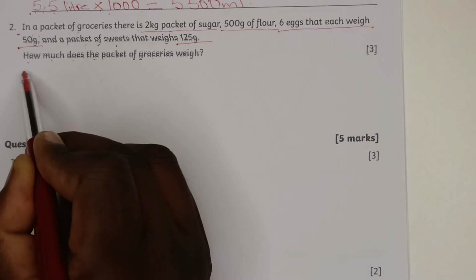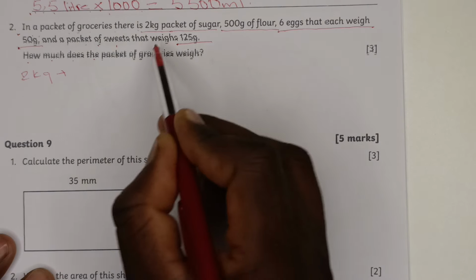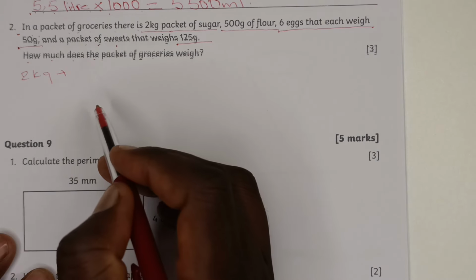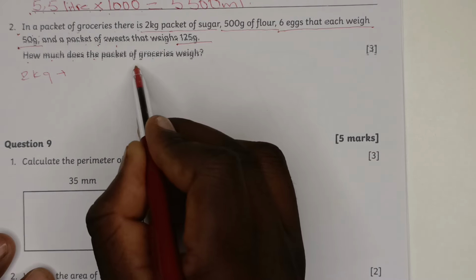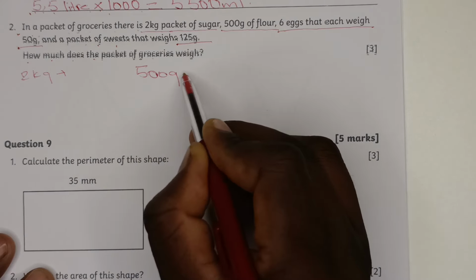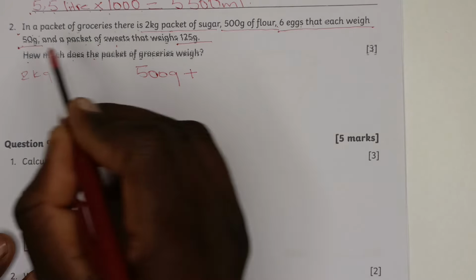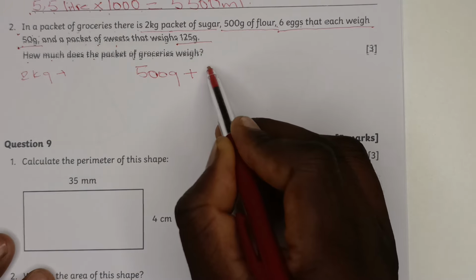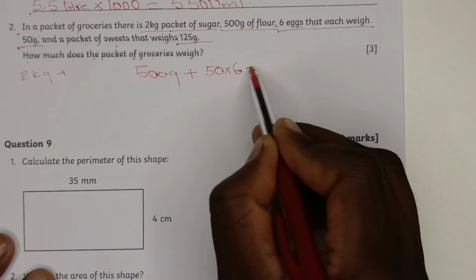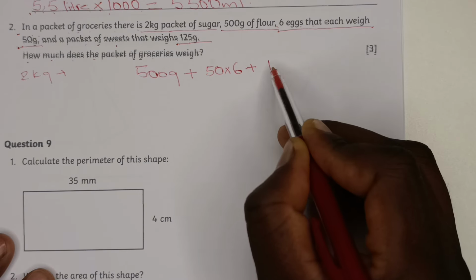So we have got 2 kg plus, do we have other kgs? No, we don't. But we have got 500 grams plus 6 eggs that each weigh 50 grams. So this is 50 multiplied by 6 plus 125 grams.